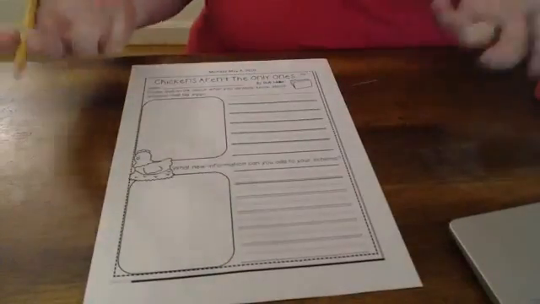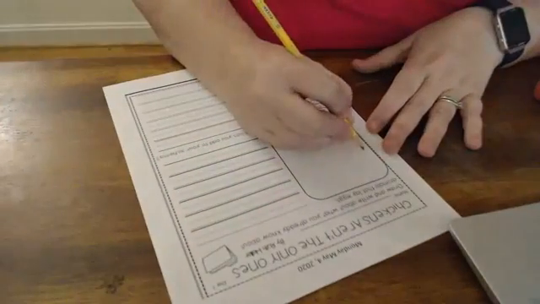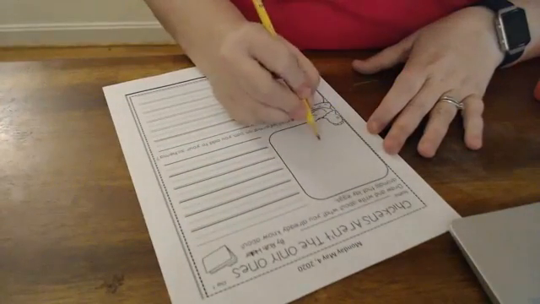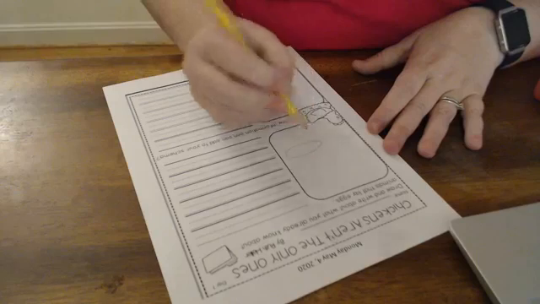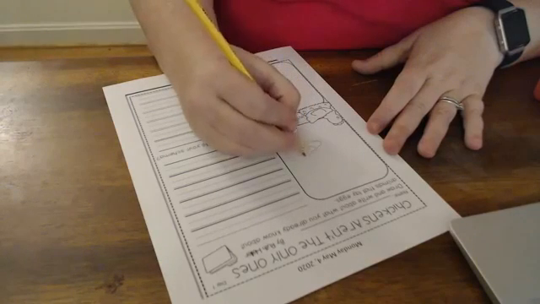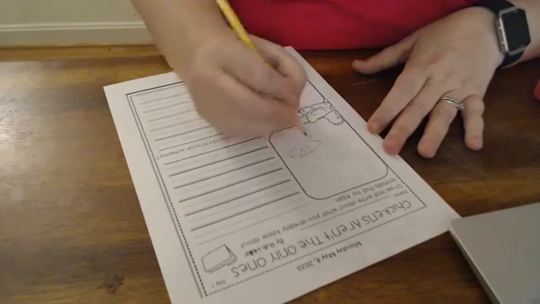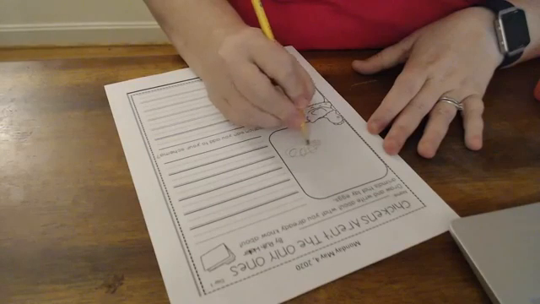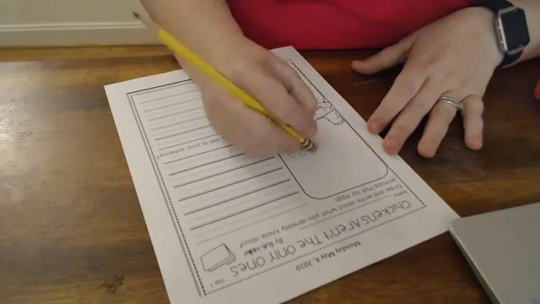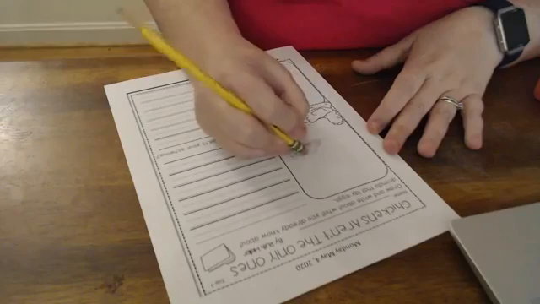So I know in this top box, I know a chicken lays an egg. So I could actually draw a chicken. I'm going to draw the nest for the chicken. Go ahead and draw the eggs in here, because I knew that before we started reading the book, remember? We just said that chickens aren't the only ones. So we know chickens lay eggs.